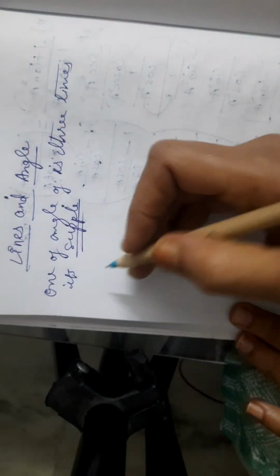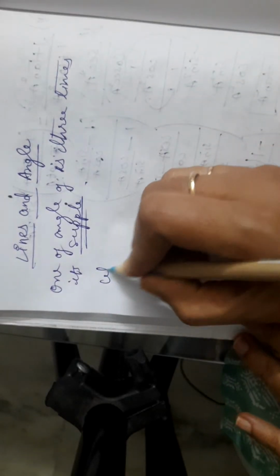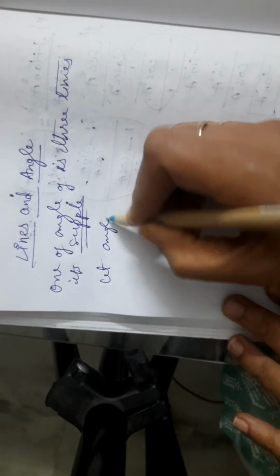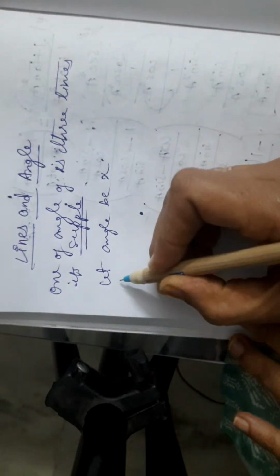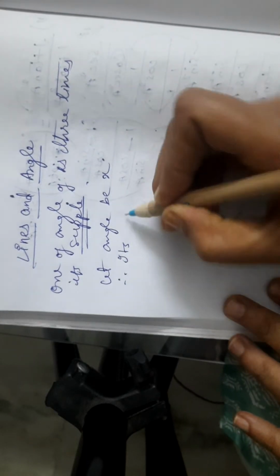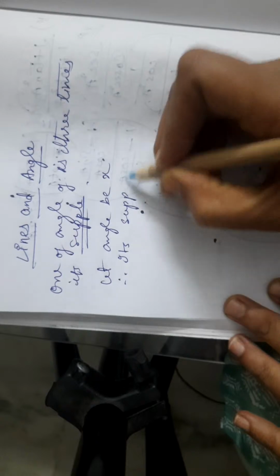We need to find the angle. So here we'll consider, let the angle be x. Therefore, its supplementary angle.